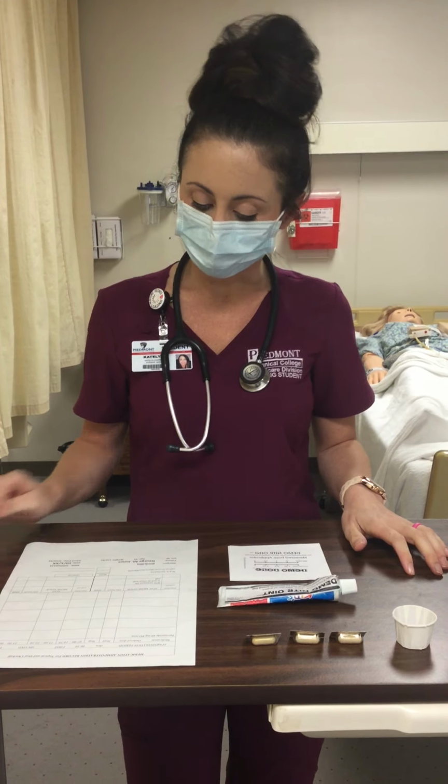And I'm going to lower the bed back down into the lowest position. Alright, and I'm going to perform hand hygiene again. Okay, Mr. Jones, I'll be back in to check on you shortly, okay? And I'm going to come out here now.